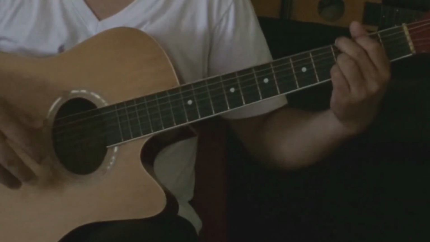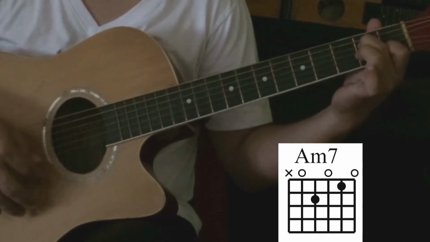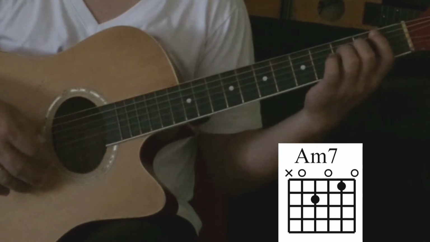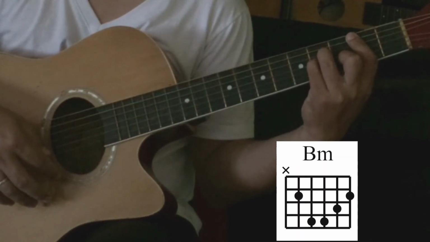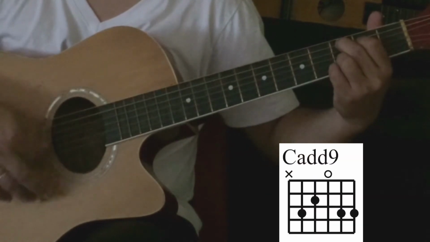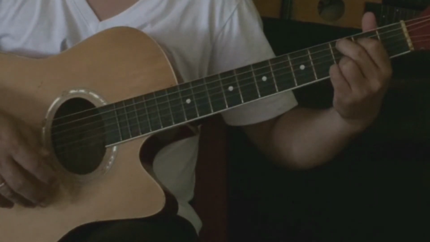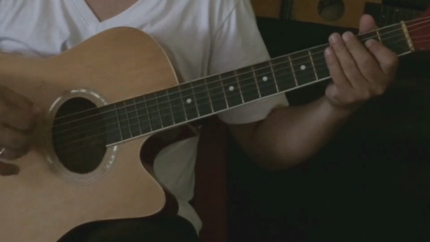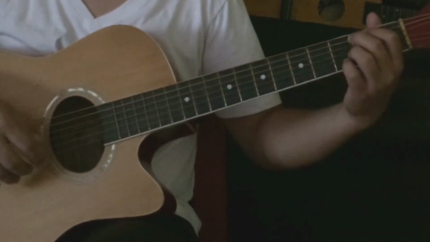Now, pagkatapos nito ay A minor 7. So, this is the chord here. Then, followed by B minor. Then, C add 9. So, I think gagawin ito 3 to 4 times bago mag-end ang song. So, ito yung chords ng second chorus.